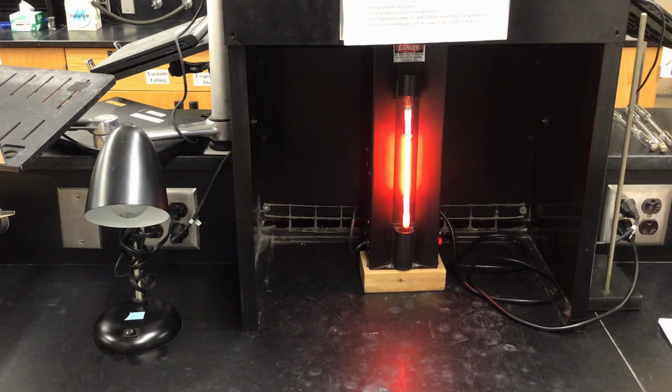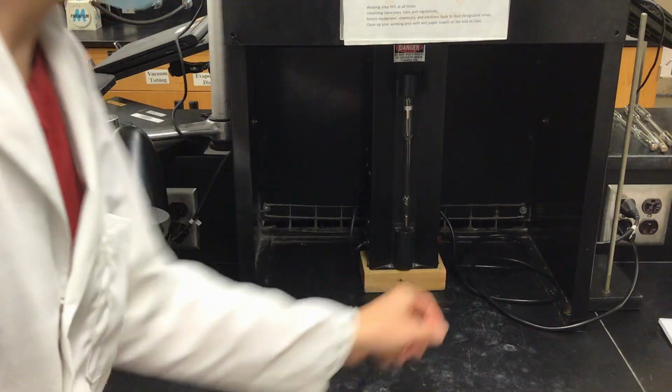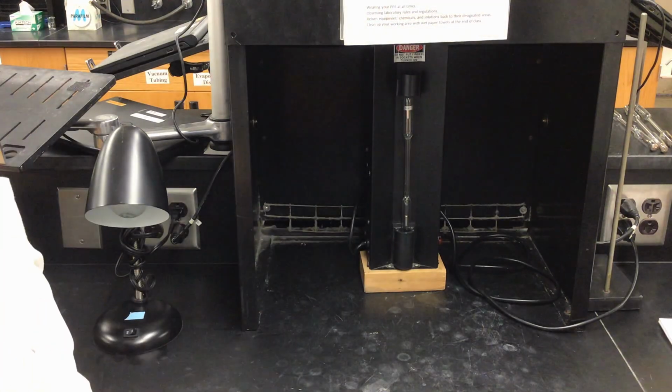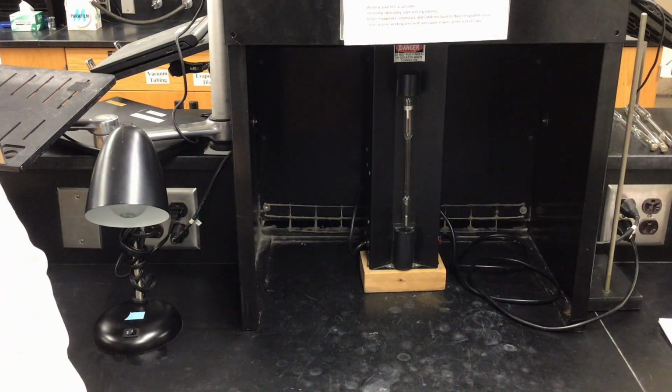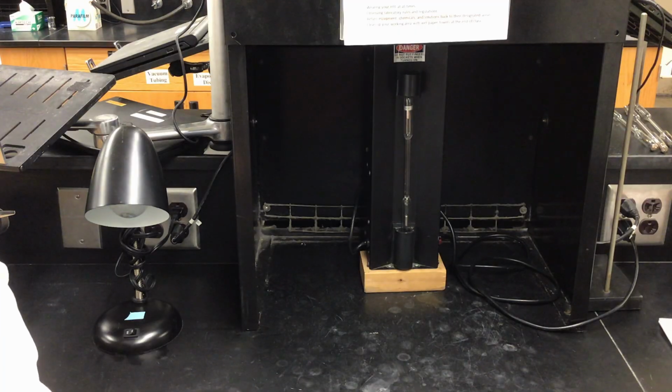If the power supply is not functioning, you will see that no color is in there, and please get help from your TA in order to have the power supply replaced. The tubes can be hot if left on for a long time, so there will be hot hand protectors provided in order to allow replacing of the tubes.